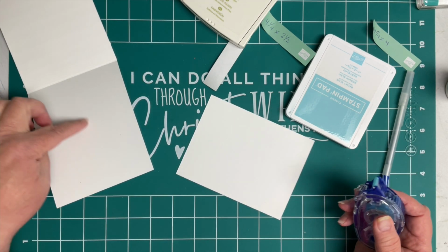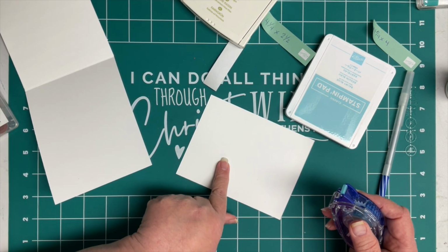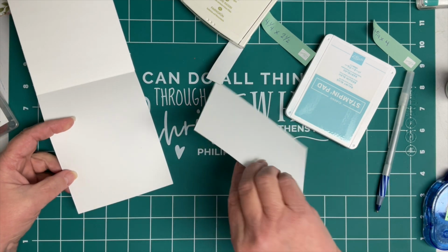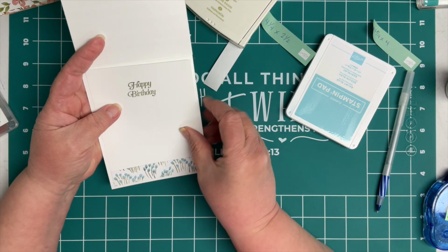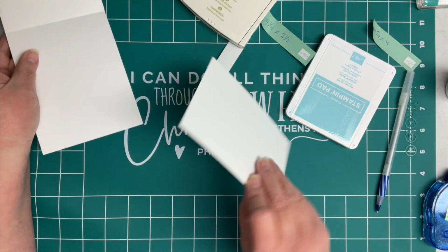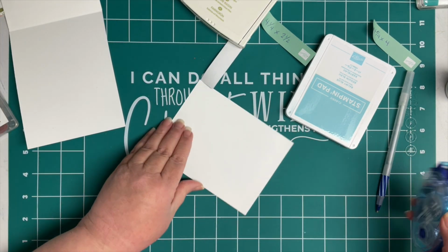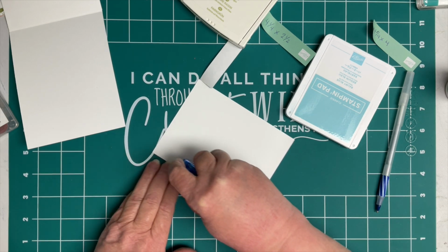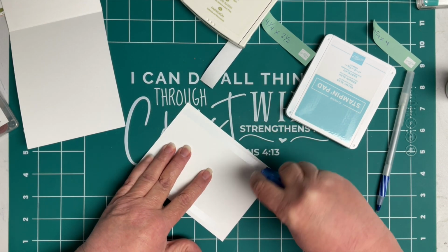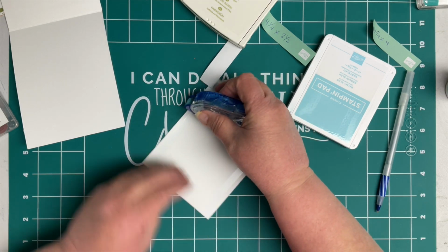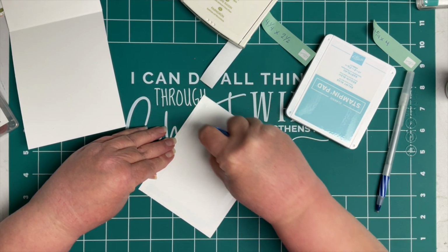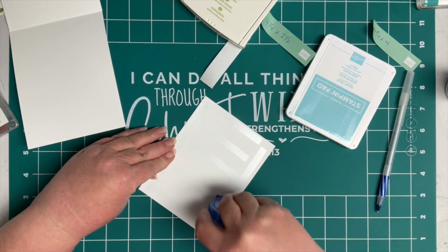And I don't usually do glue on this one because I have sometimes gotten heavy-handed with my glue, and I've looked inside and I've seen the glue poking through. I mean, you can see the shape of the glue. So I typically just like to use my snail adhesive to adhere my inside panels of my cards.